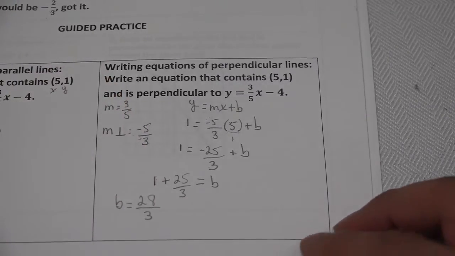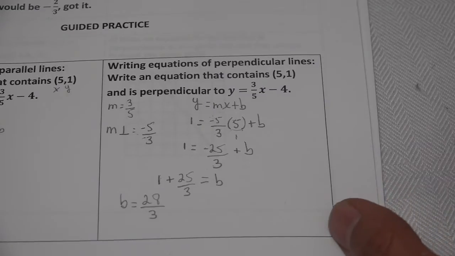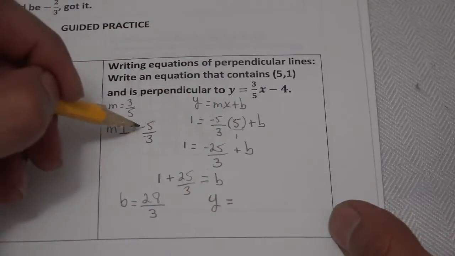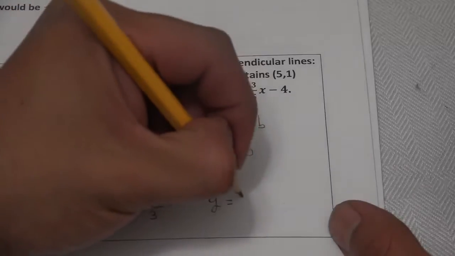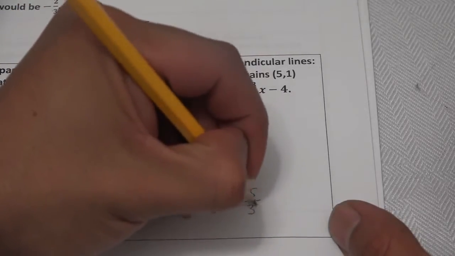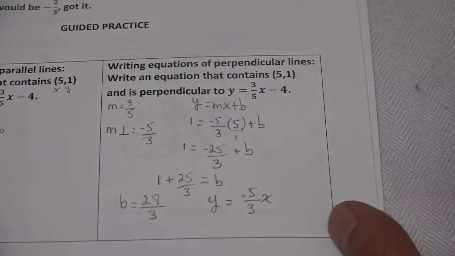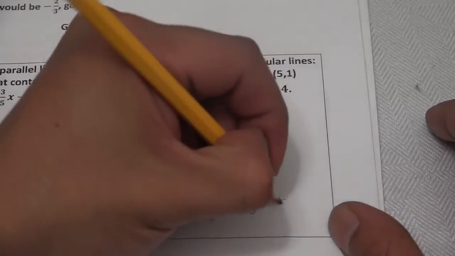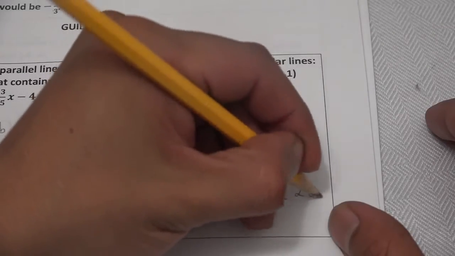Okay, now to write the equation of my line. Sure. Y equals, the slope that I was using is negative 5 over 3. So negative 5 over 3, you put the x in it, okay? And then plus b. In this case, b is positive, so it's going to be plus 28 over 3.